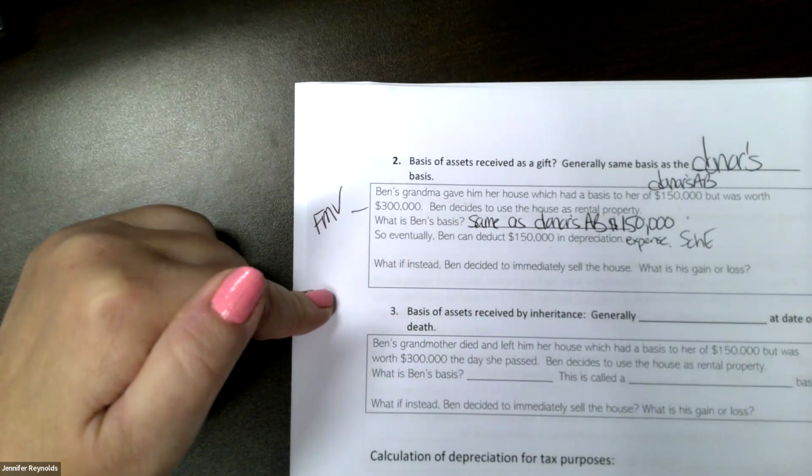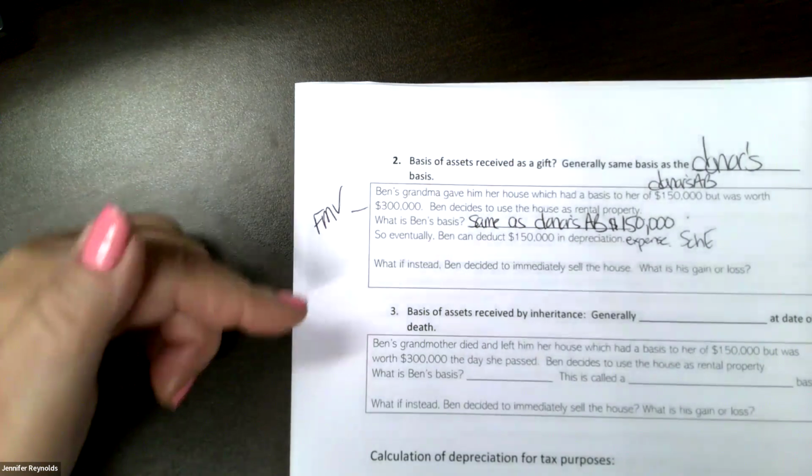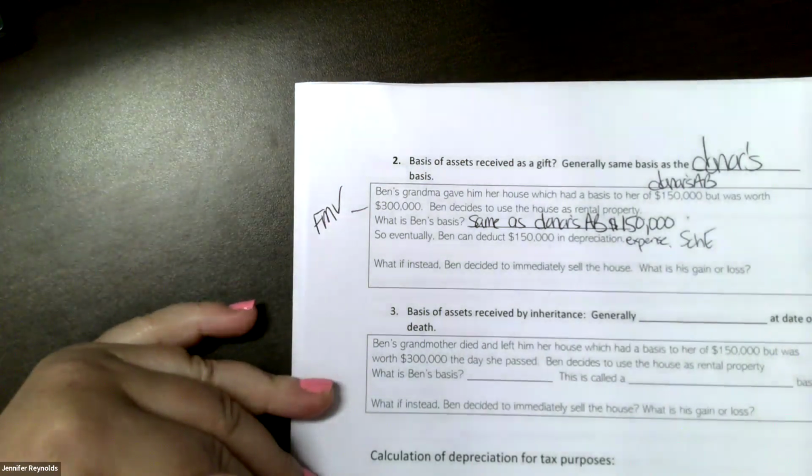Okay. What if instead, the day Grandma gave it to him, Ben decided to immediately sell the house? What is his gain or loss? Stop the video. Don't come back and look until you've done that on your own. That should be really easy.